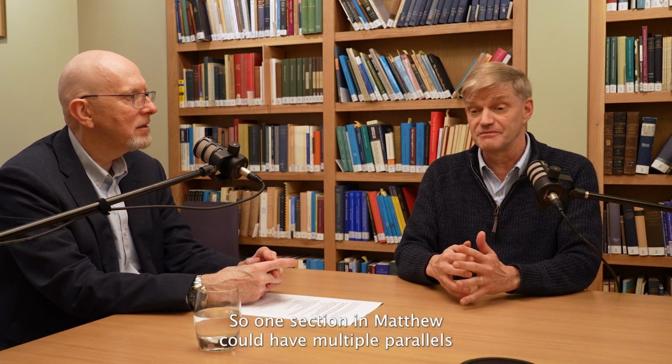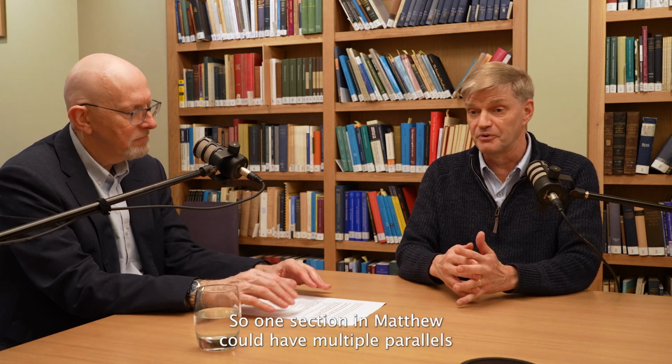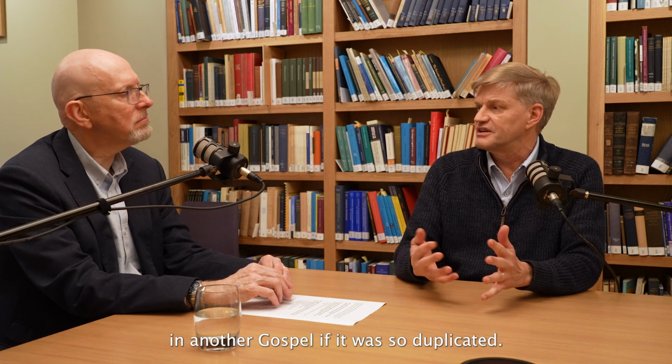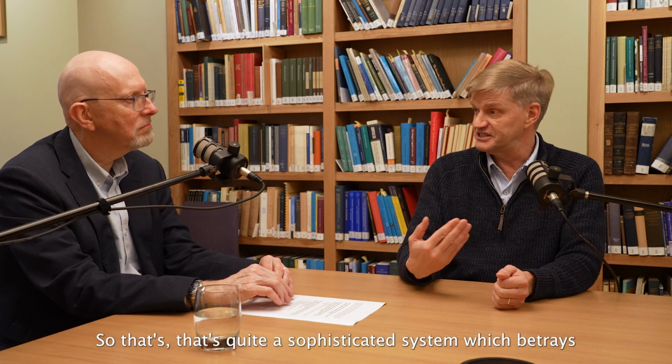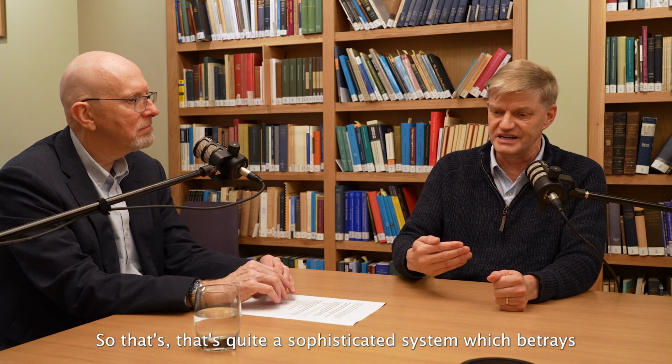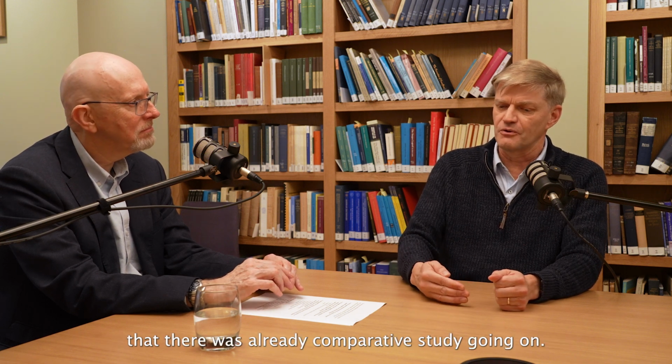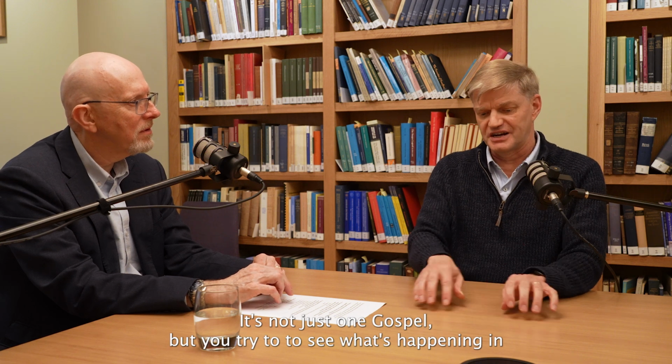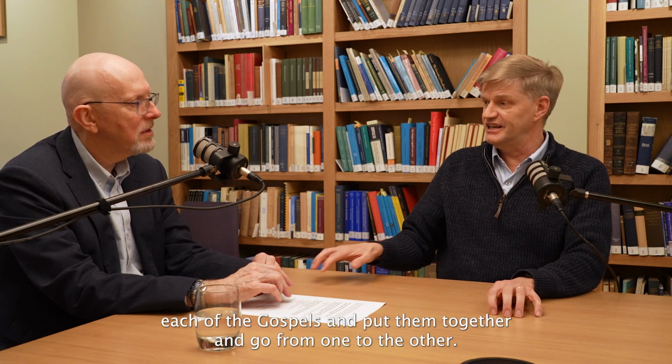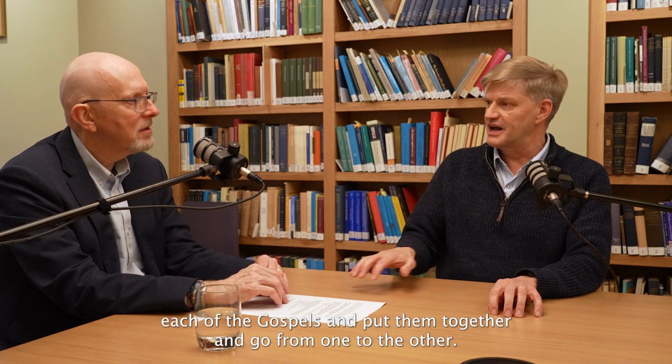So one section in Matthew could have multiple parallels in another gospel if it was sort of duplicated there. So that's quite a sophisticated system, which betrays that there was already comparative study going on. It's not just one gospel, but you try to see what's happening in each of the gospels and put them together and go from one to the other.